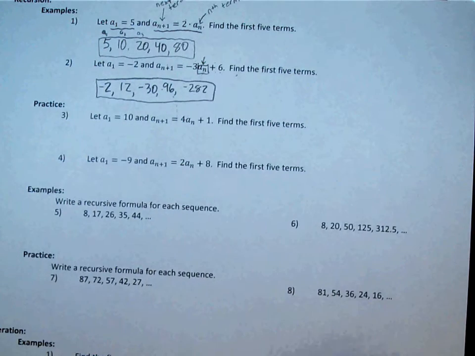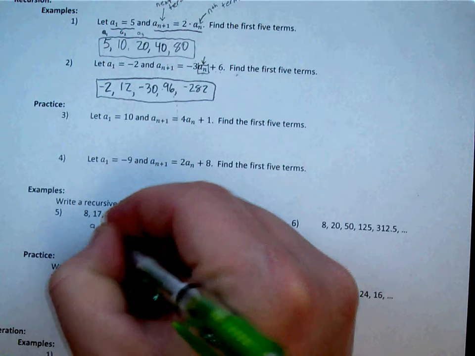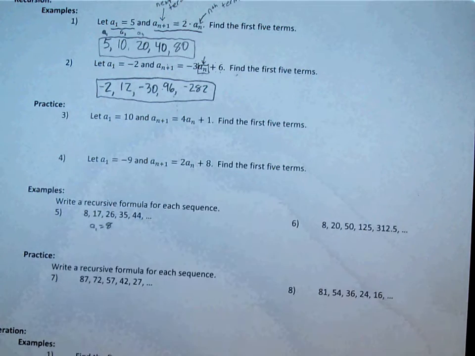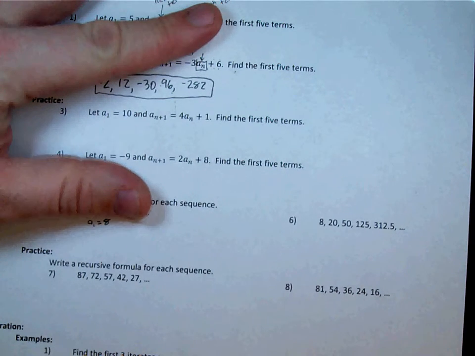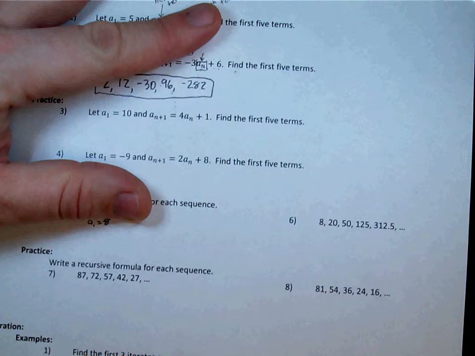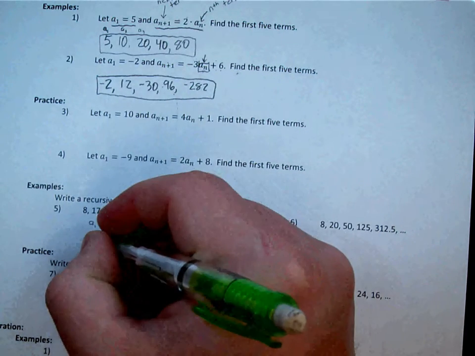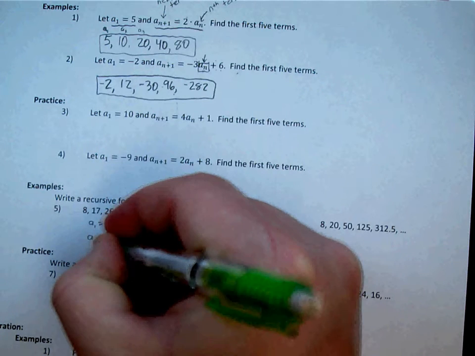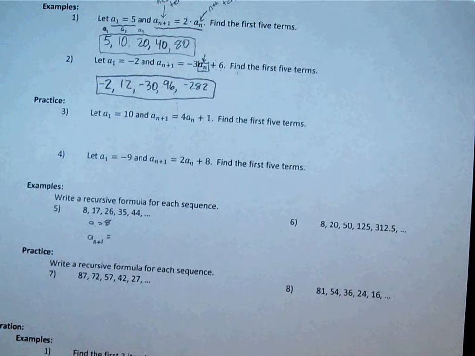So on this example number 5, we are going to indicate what our first term is. And the reason we do this is that the assumption is that you could give just the rule to anybody without the sequence, and they could figure out what the sequence is. So if they don't know it starts at 8, they're in trouble, because I don't care what you do to get the next term if you don't know where to start. So very important that you indicate what the first term is. Then we're going to give a rule for how to find the next term, the term after a sub n.